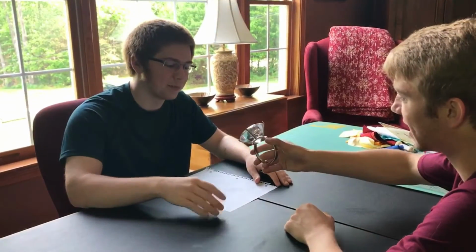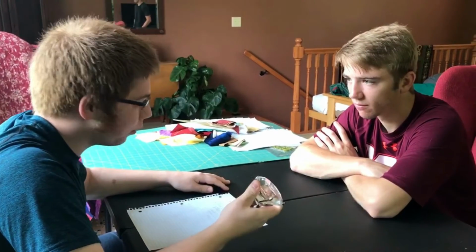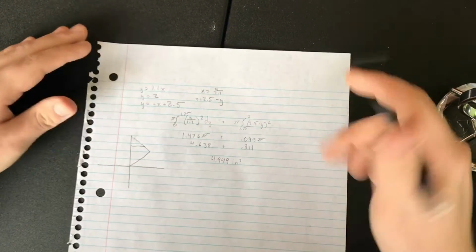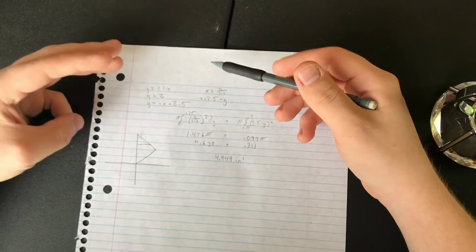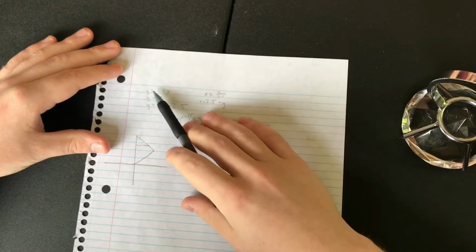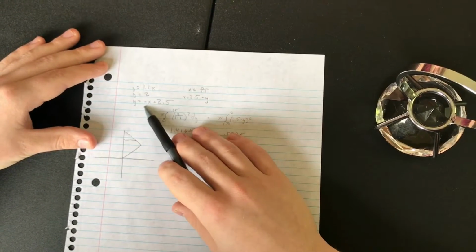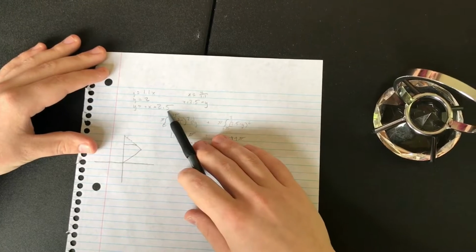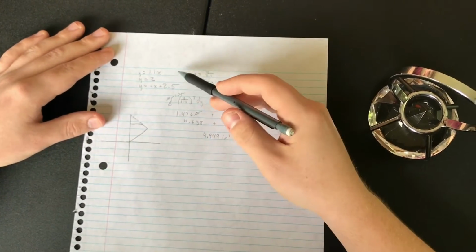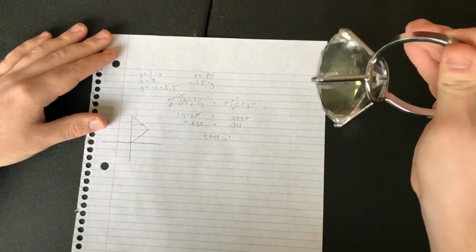All right, Aquarius, here's a diamond. Now how much is it worth? Well, to determine the value, we need to use integrals and find the volume. So we have three equations that we need to worry about with this diamond: y equals 1.1x, y equals 2, and y equals negative x plus 2.5. We're going to need to revolve this around the y-axis because of the way this is oriented.